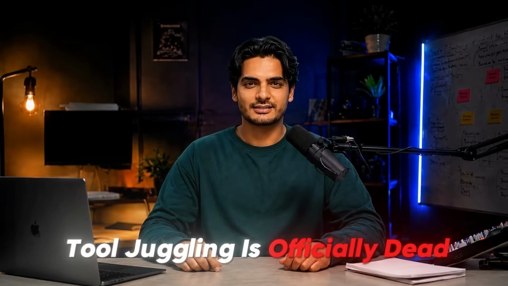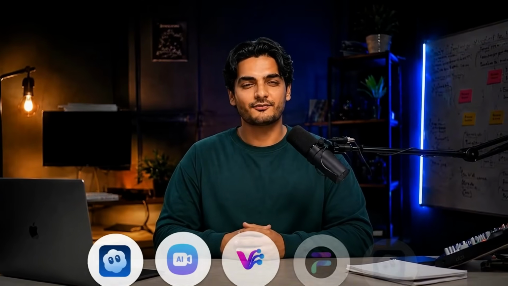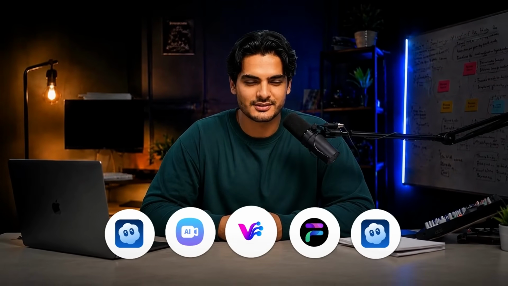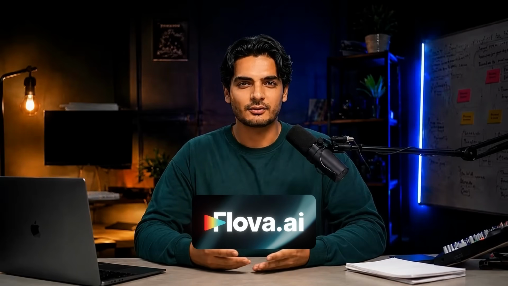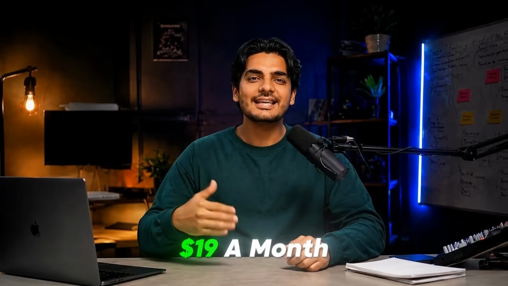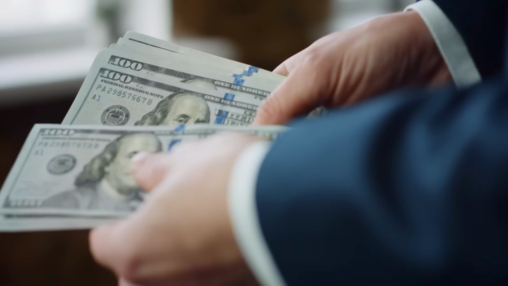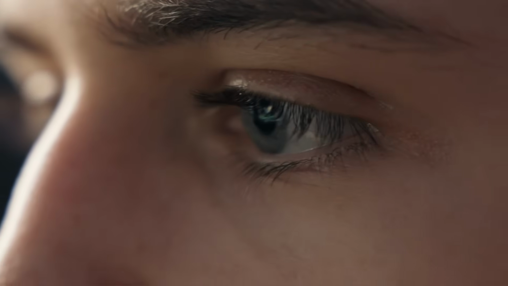You could literally sell this exact file to a brand today. Tool juggling is officially dead. Instead of spending over $100 a month on 5 different fragmented AI subscriptions, Flova gives you the entire creative team, the elite models, and the editing suite in one connected workspace for just $19 a month. It saves you money, cuts your production time to minutes, and lets you focus on what actually matters, going viral.